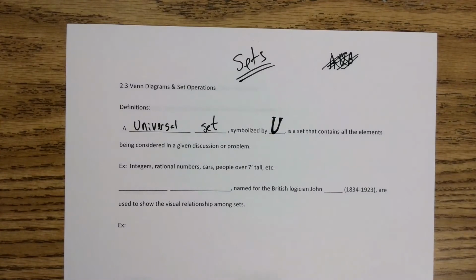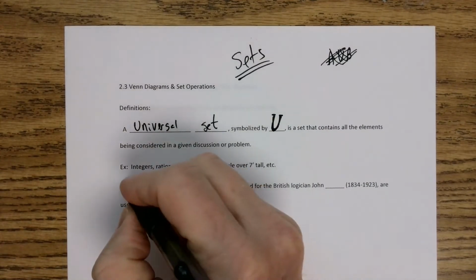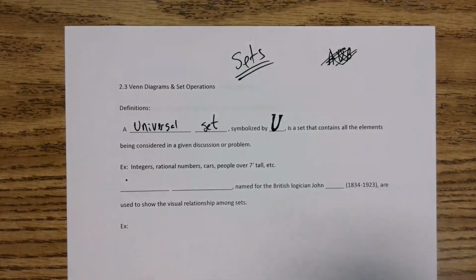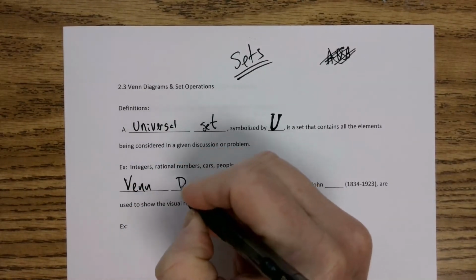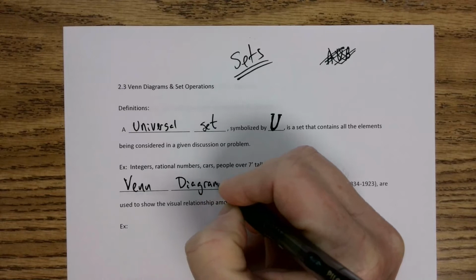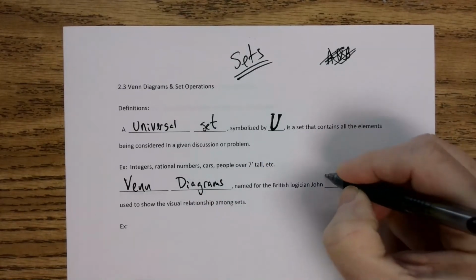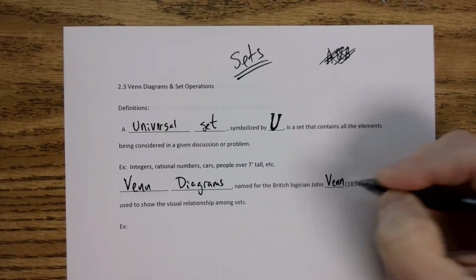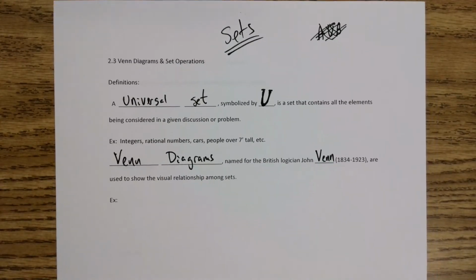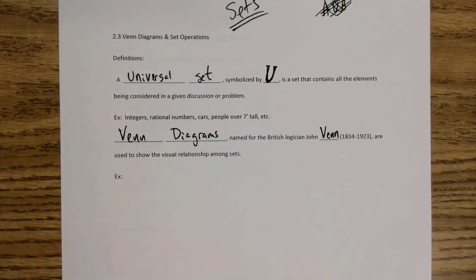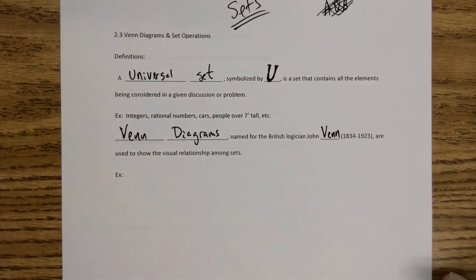Okay. And then from somewhere back in probably 5th, 6th grade, you learned about Venn diagrams. They're named after John Venn. Now your English teachers stole that and made it a double bubble, but it's still a Venn diagram.